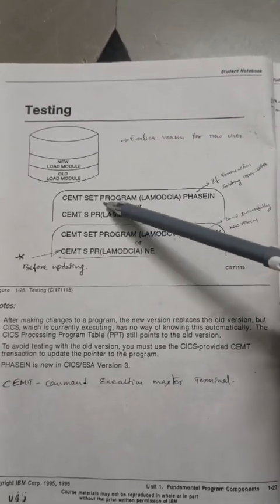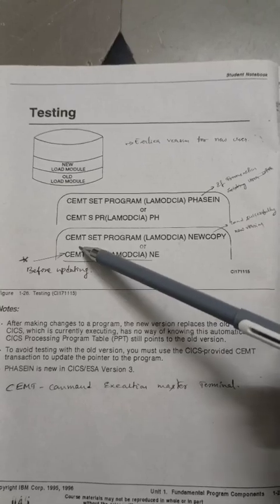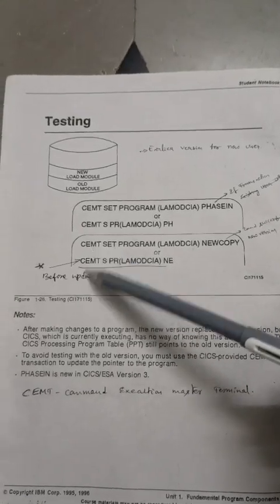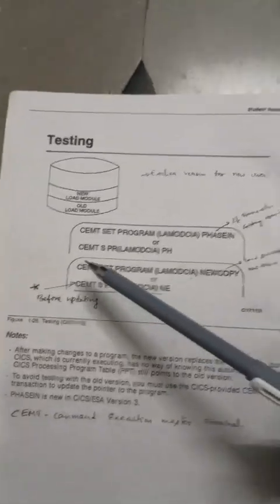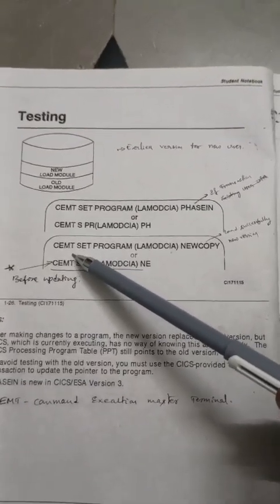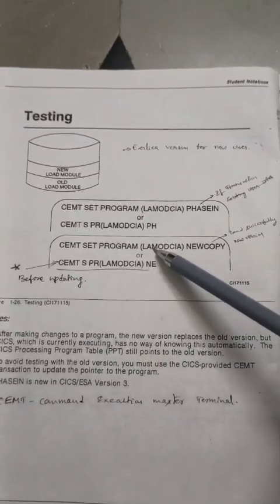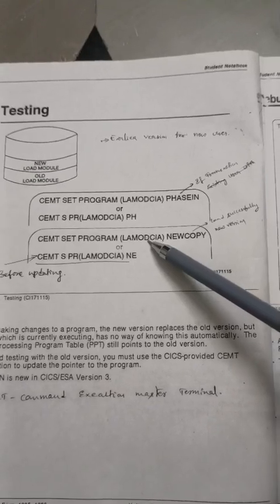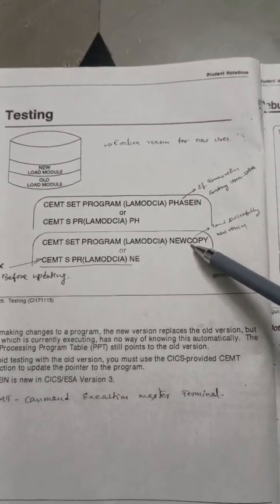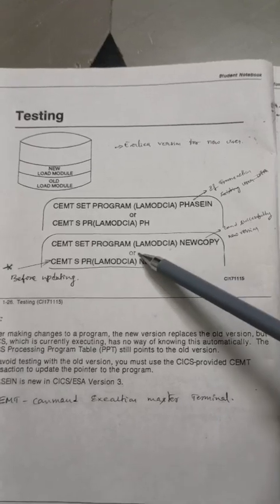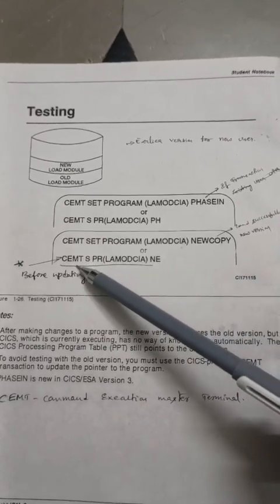This is the new copy syntax. It is run with CEMT. What does CEMT mean? Command Execution Master Terminal. This is the syntax: CEMT SET PROGRAM and the program name, for whichever program you have made the changes to and want to do the new copy. We can code it like NEWCOPY. This is also a CEMT command.